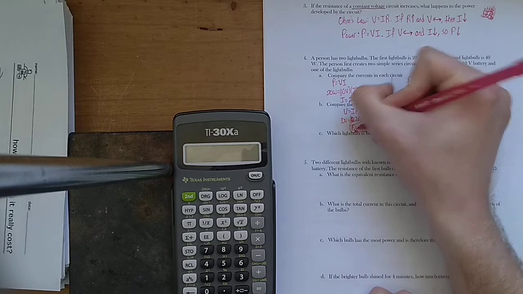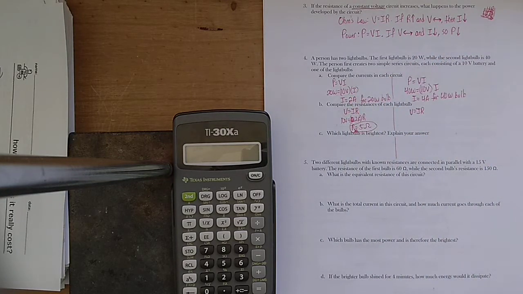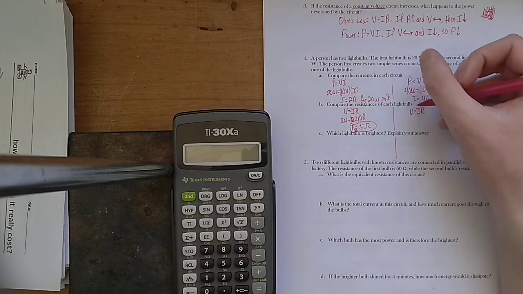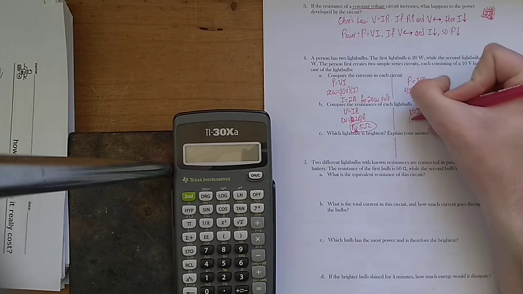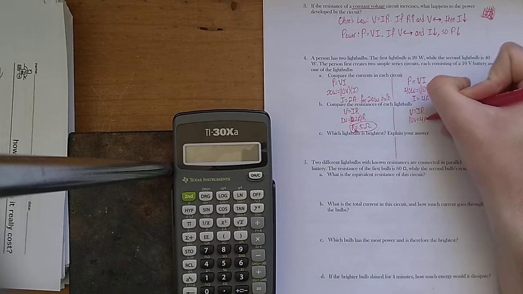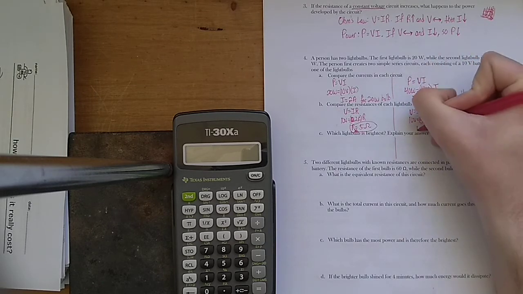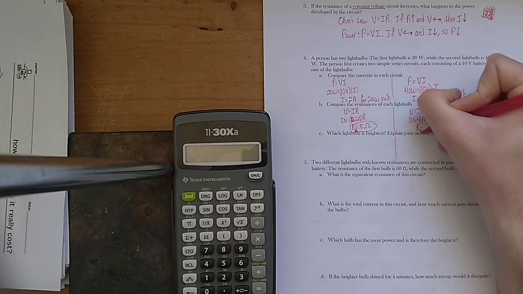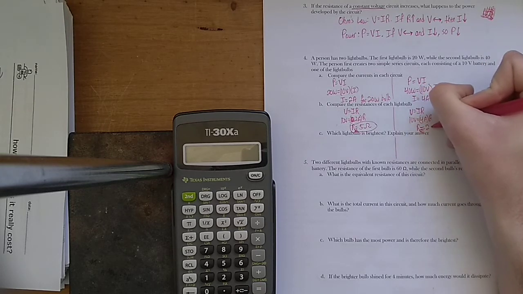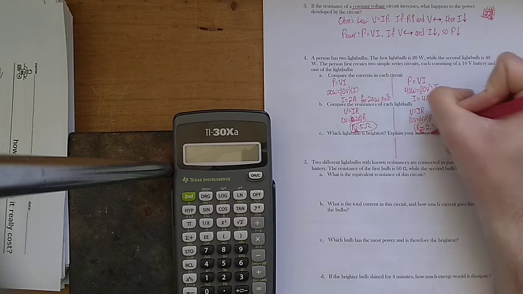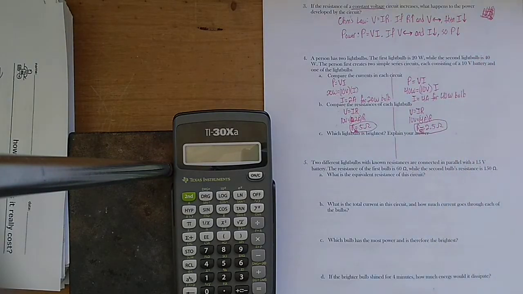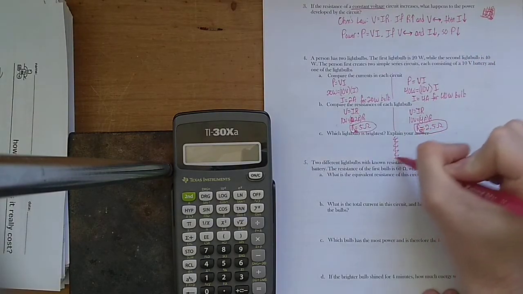And I'm going to put R20 to show that that's for the 20-watt light bulb. V equals IR over here. 10 V equals 4 amps times R. We're looking for R. R is, and this is R40, 2.5 ohms. Okay, I guess we don't need this.